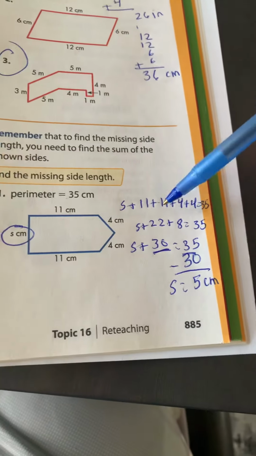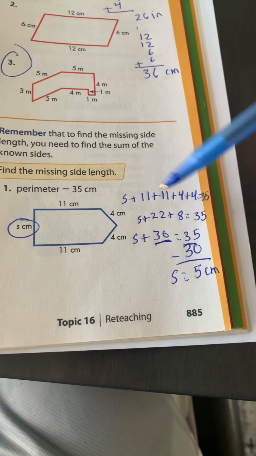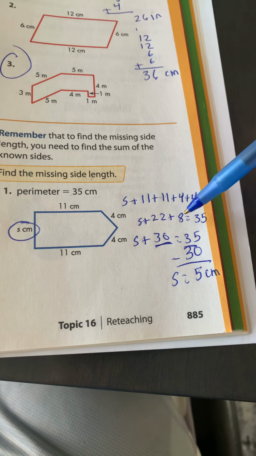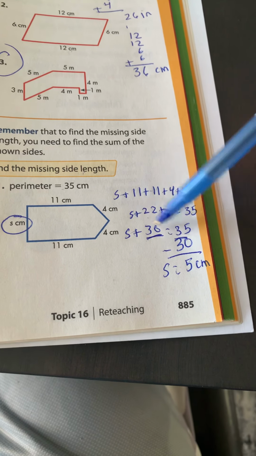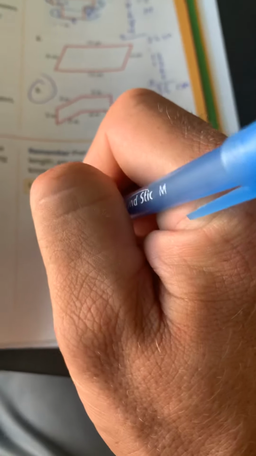So, to find the missing side length when you know the perimeter, add up what you have. Okay, we added up what we had, and we got 30, and subtract what we have from the perimeter, and they'll give you the missing side. So this is 5 here.